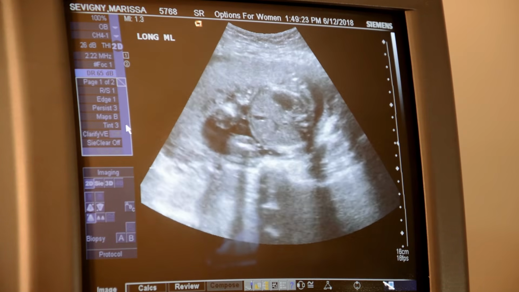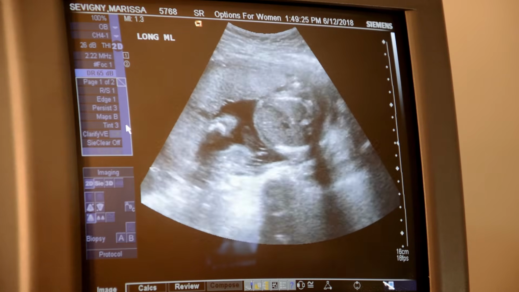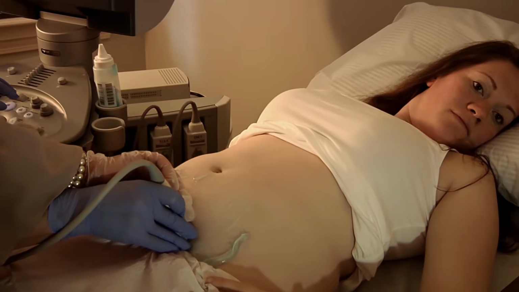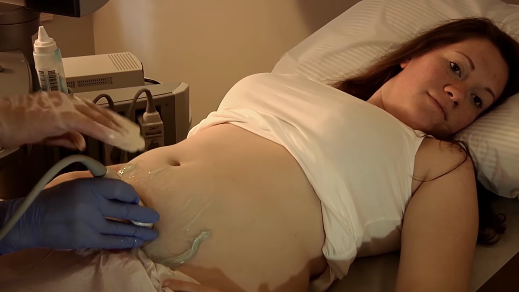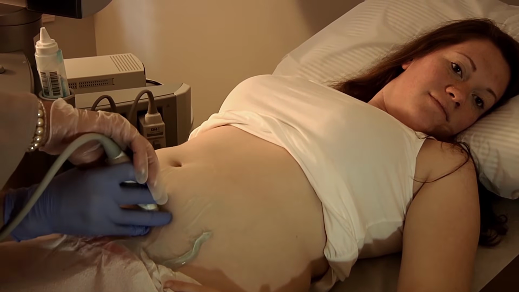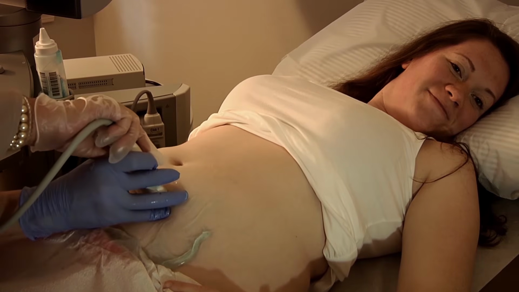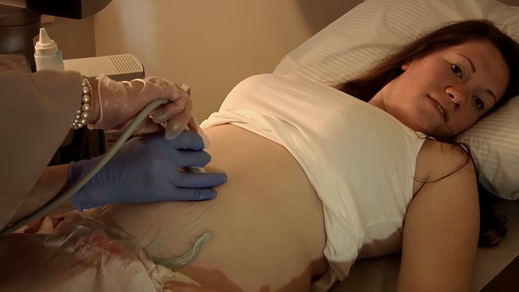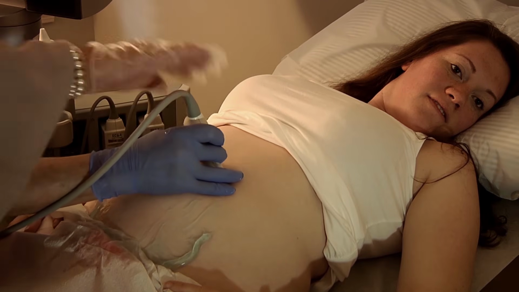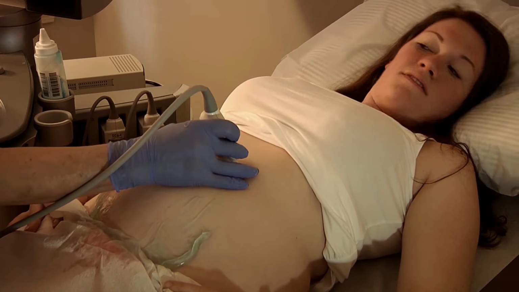And now she's going to ride the transducer superior, stand perpendicular, and keeping the transducer center to the abdomen until she's all the way out. And keep driving all the way out.